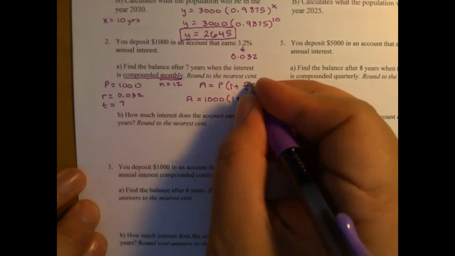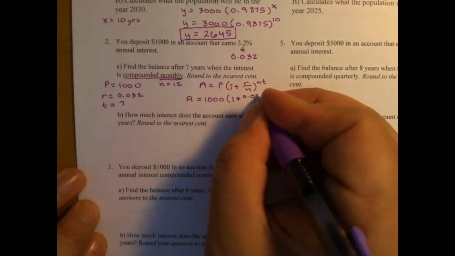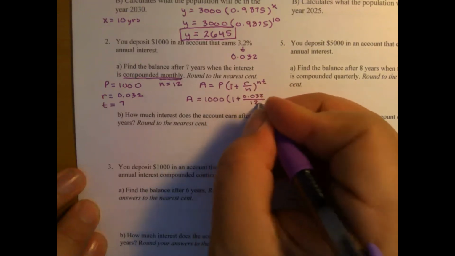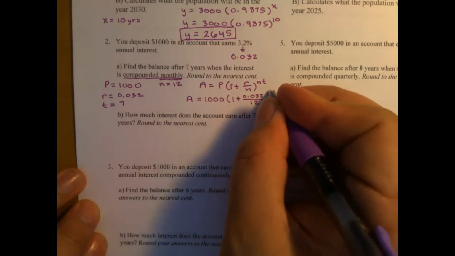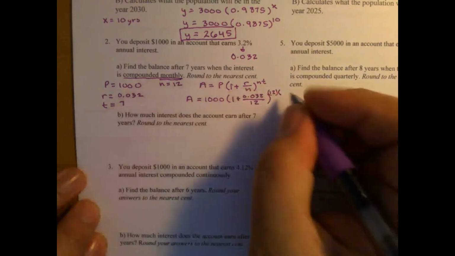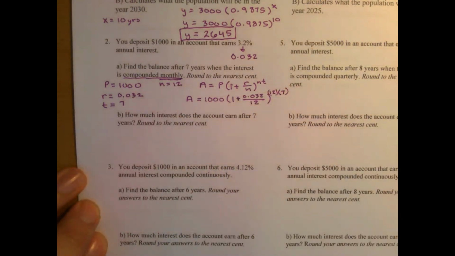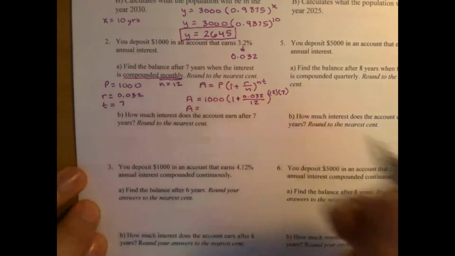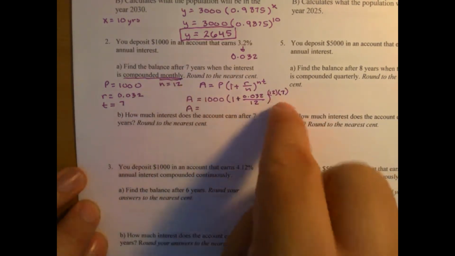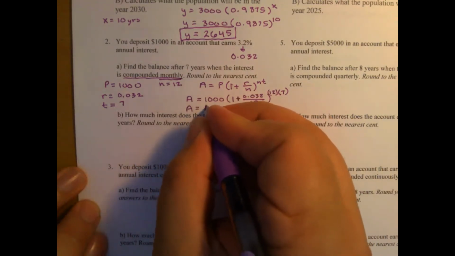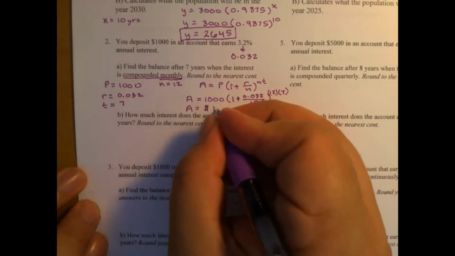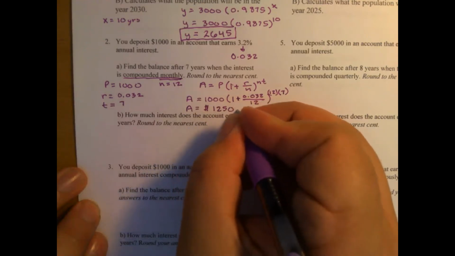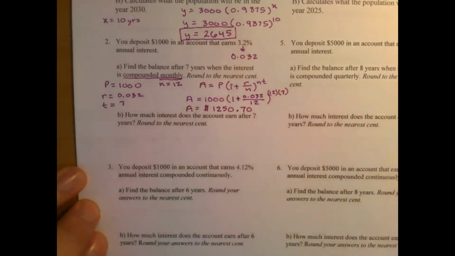Plus, and then the R is 0.032, the n is 12, and then it's 12 times 7. And then we very carefully type that in to our calculator, and we find out. Now, remember, we're talking money here. And they said, what's the balance? So we want to know what the bank account is going to say when I log in and see what it is 7 years later. And that dollar amount, according to the calculator, is $1,250.70. That's how much is in the account at that time.